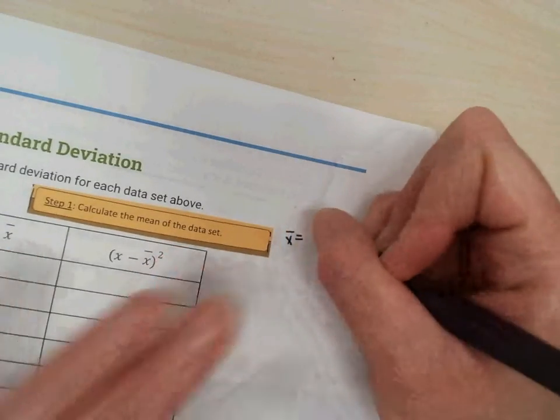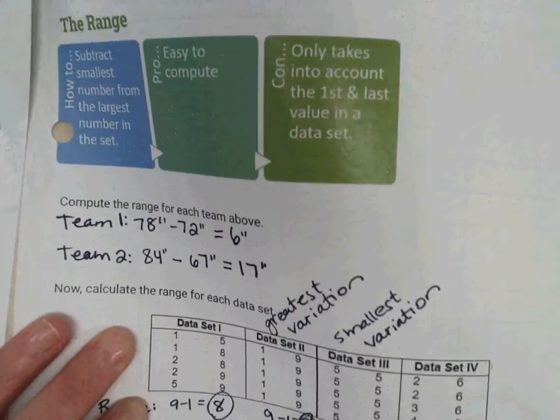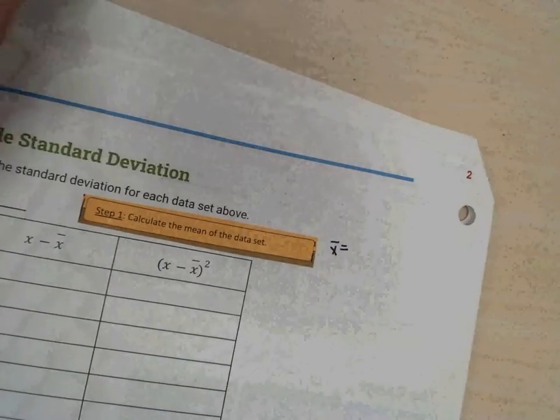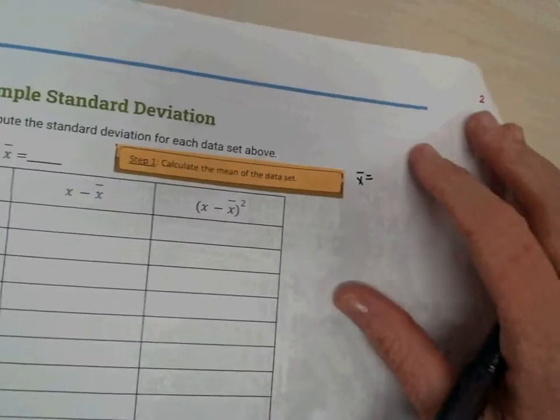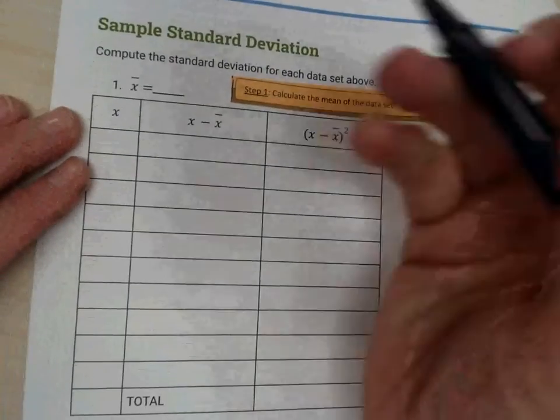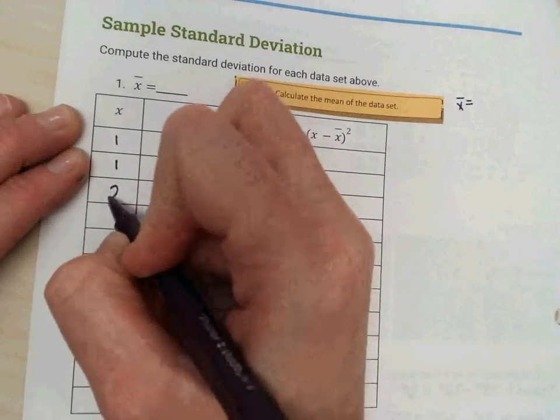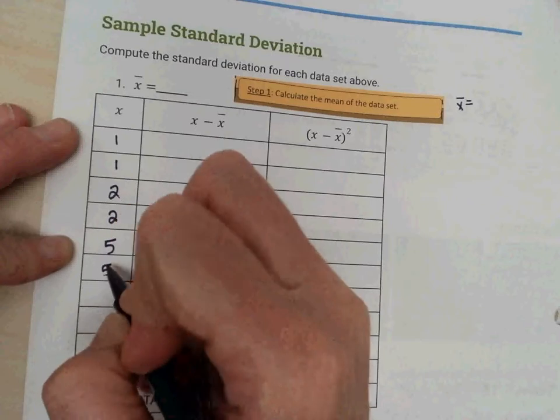we're actually going to use data set 1 from the front. So I'm just going to copy these values into my chart. I highly recommend using a chart for calculating standard deviation to keep things organized. So my X values are 1, 1, 2, 2, 5, 5, 8, 8, and 9, 9.